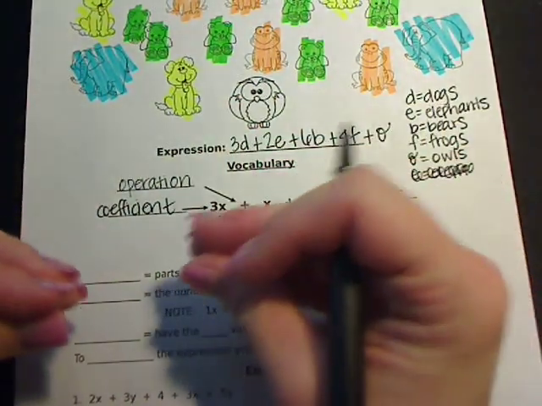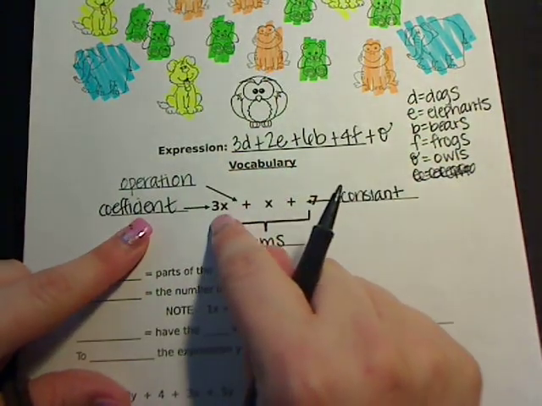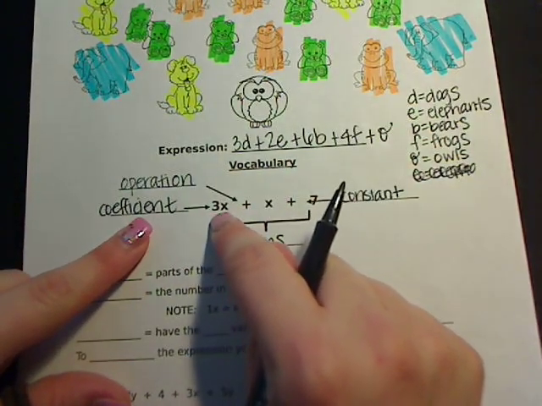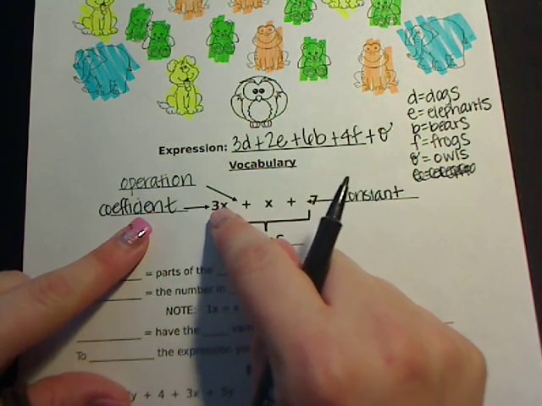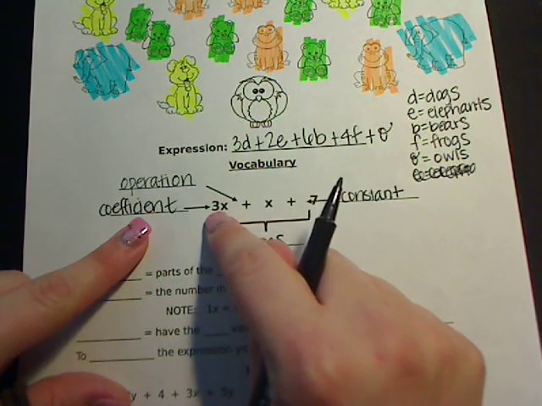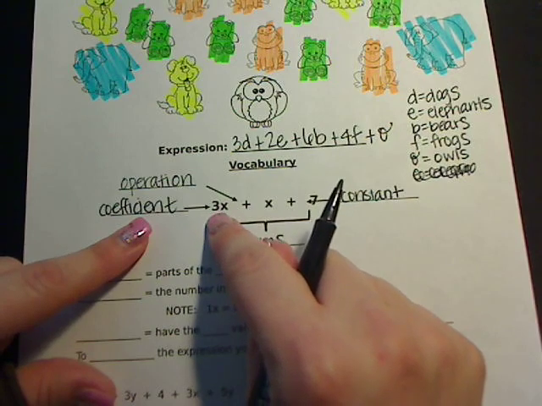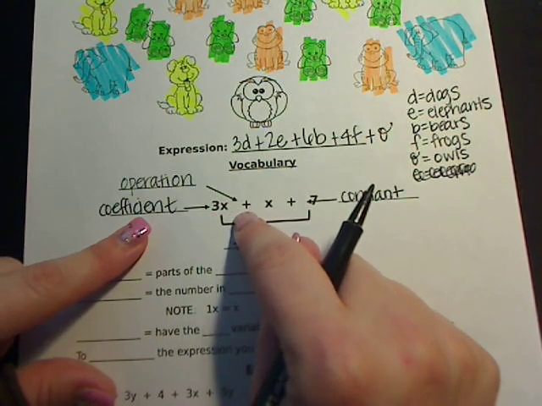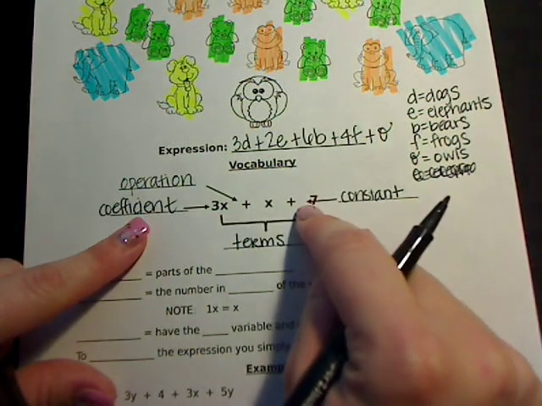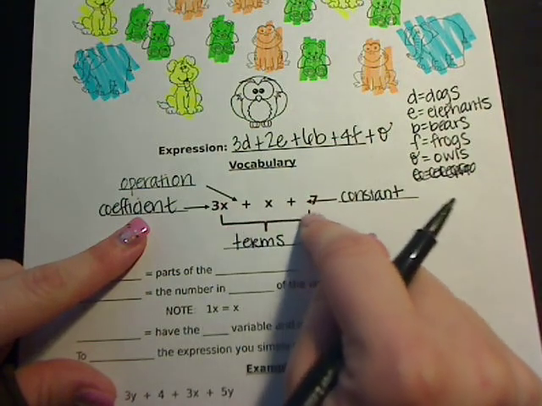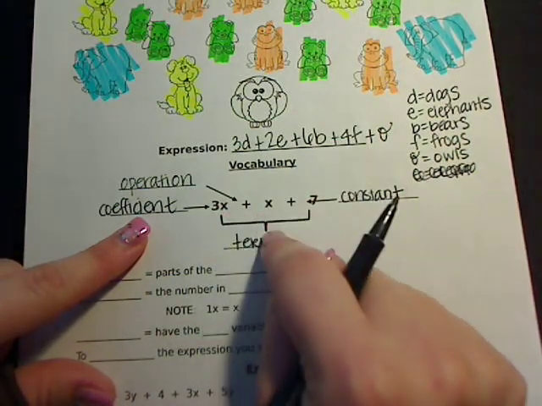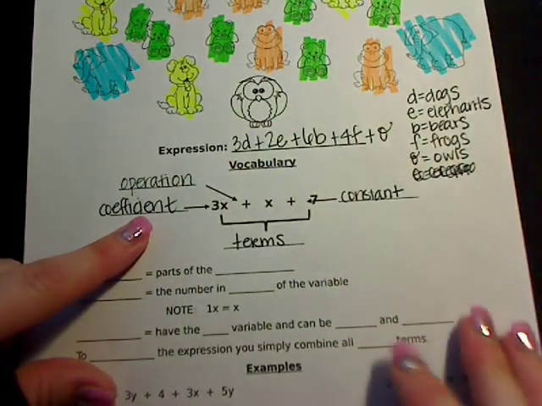Co meaning together, so it's with the variable. So I've got coefficients, operations, constants, and all of these things are called terms, and they make up an expression.